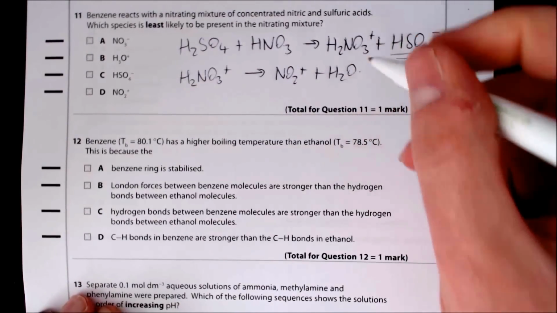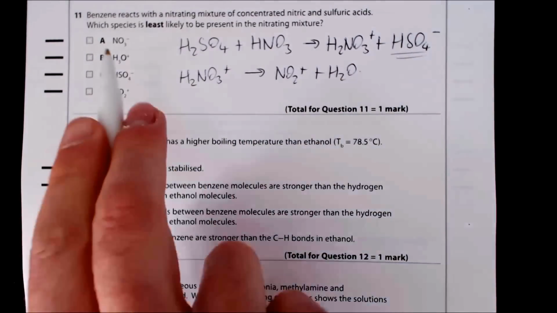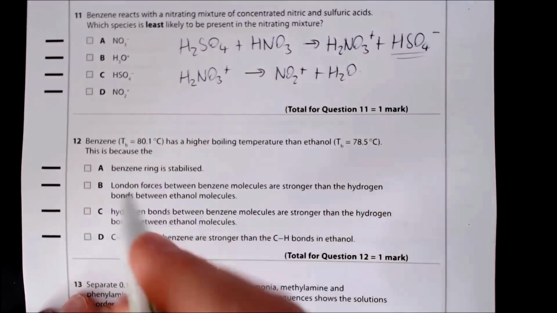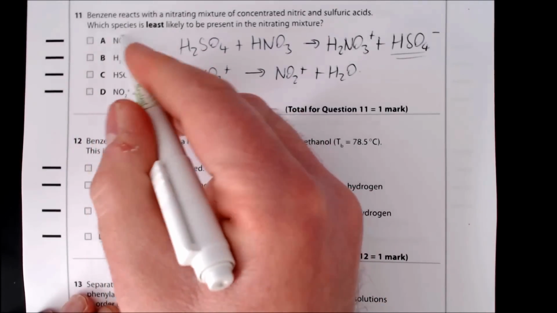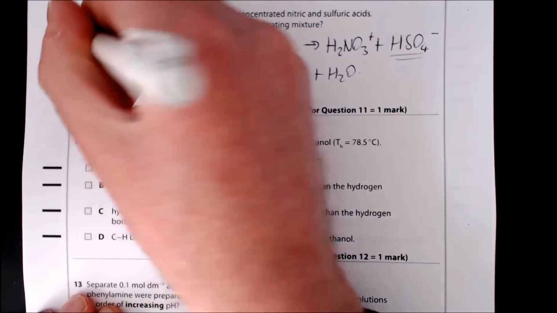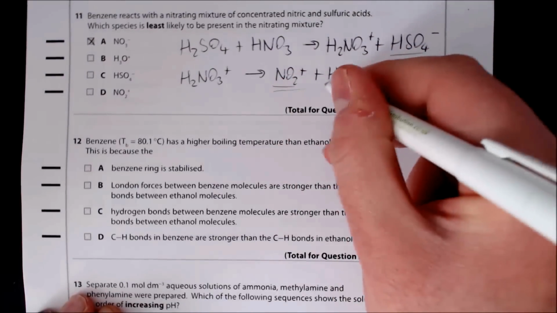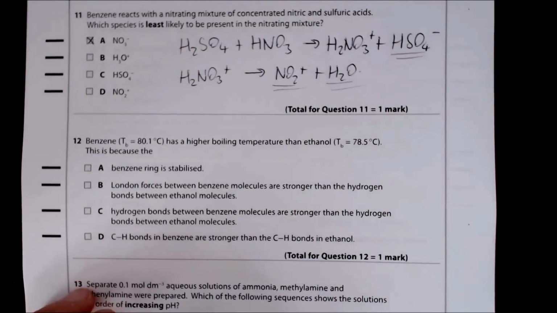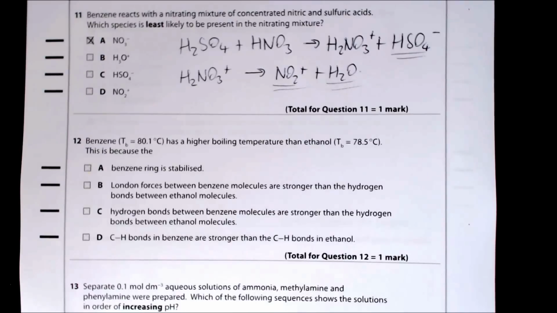And so this H2O can accept protons as well, again, to form this H3O plus. And then obviously we've got our NO2 plus. So the one that's least likely is this one here, NO3 minus. So we're just going to put a cross there. So again, it's just trying to see if you know your equations. That's what it's testing.